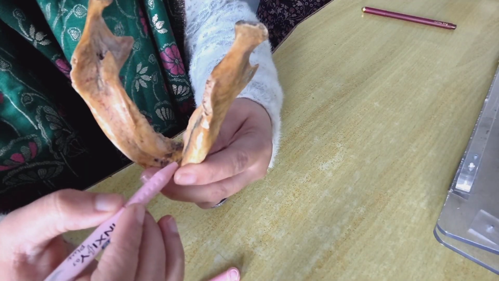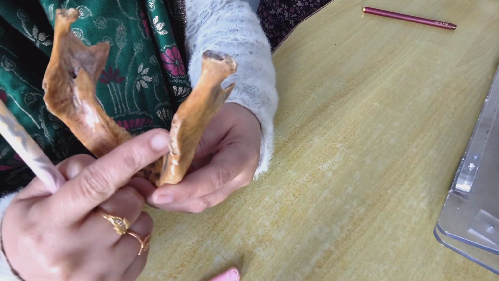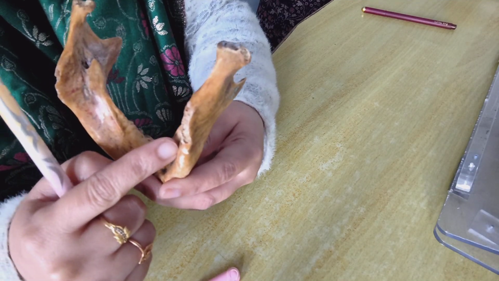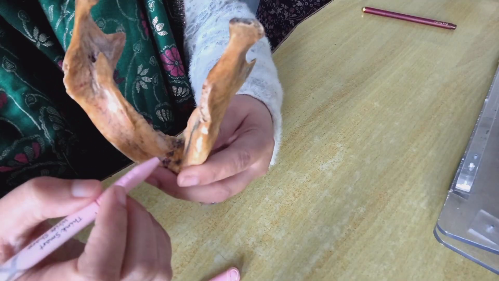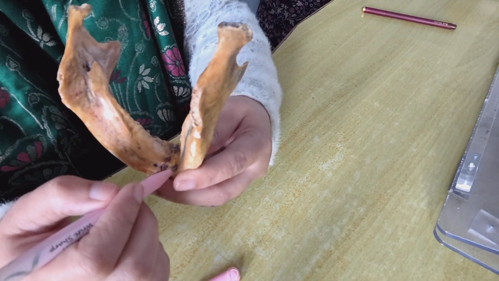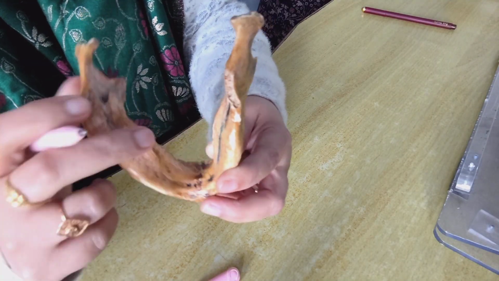The sublingual fossa lodges the sublingual salivary gland. So the submandibular fossa is related to the submandibular gland, the facial artery and the submandibular lymph nodes. Here we have the sublingual salivary gland. The sublingual fossa is related to the sublingual salivary gland.